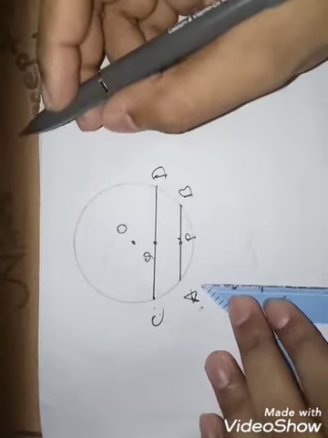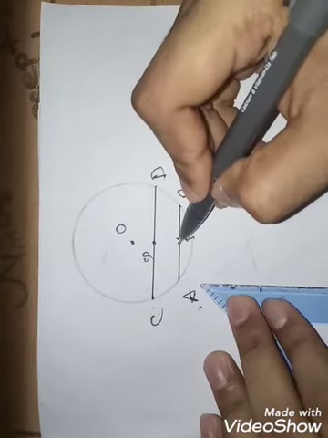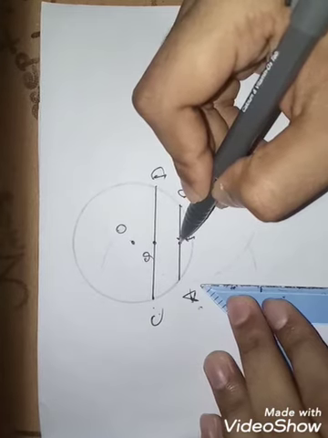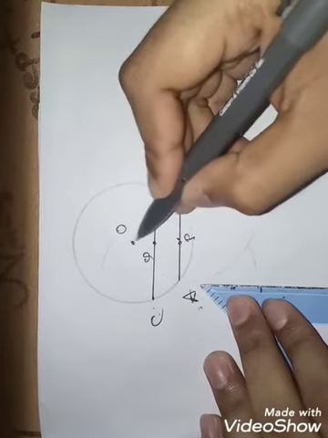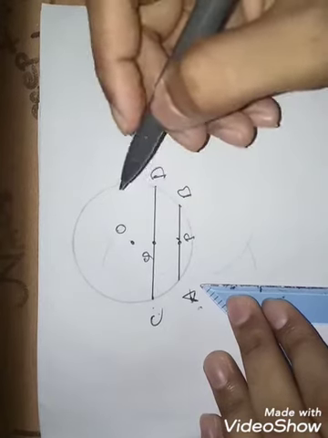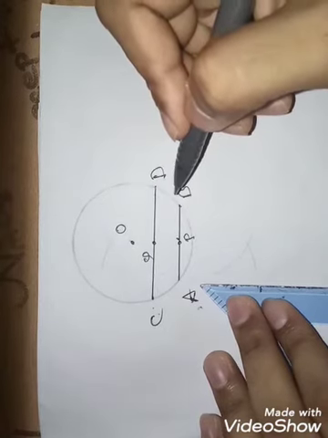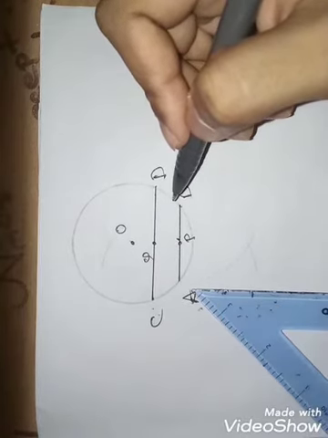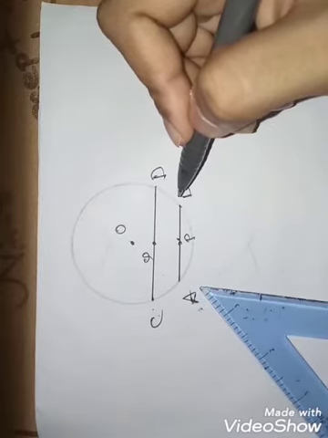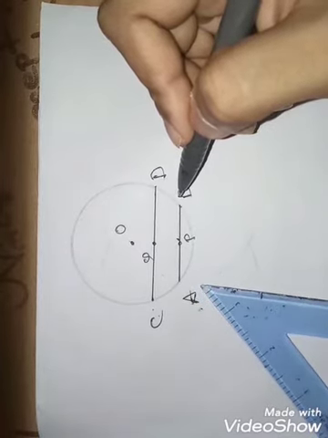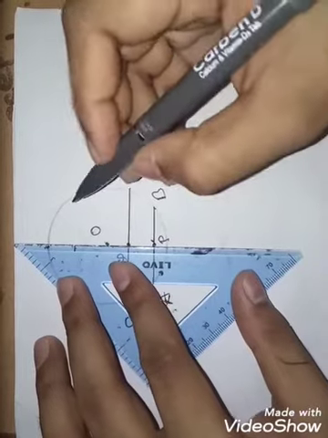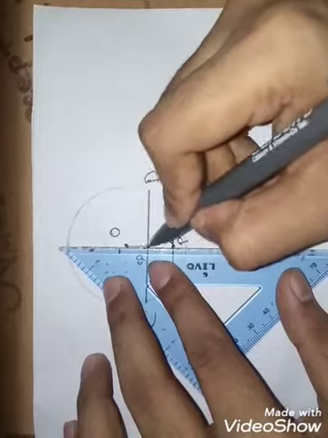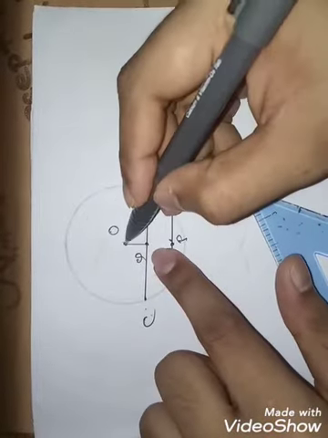Now if I join these 2 points with the center of the circle, we can apply theorem 1 of chapter 10. First of all, I'm going to join the midpoint of CD, Q, and O. I have joined the 2 points O and Q.